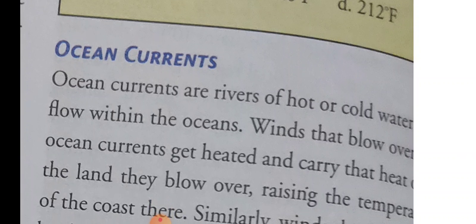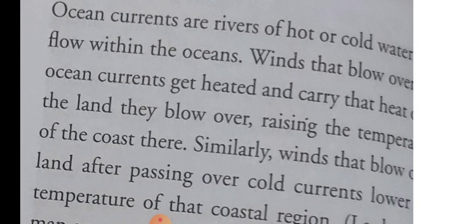And winds that blow over hot ocean currents get heated and carry that heat onto the land they blow over, raising the temperature of the coast. Similarly, winds that blow onto the land after passing over cold currents lower the temperature of the coastal region.